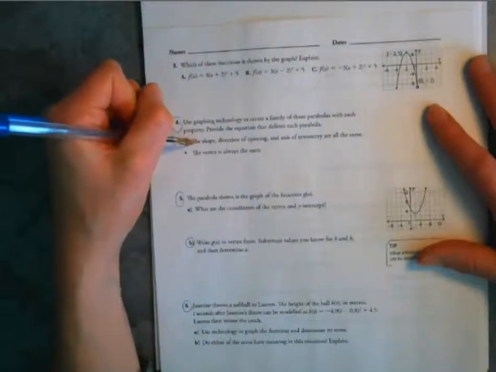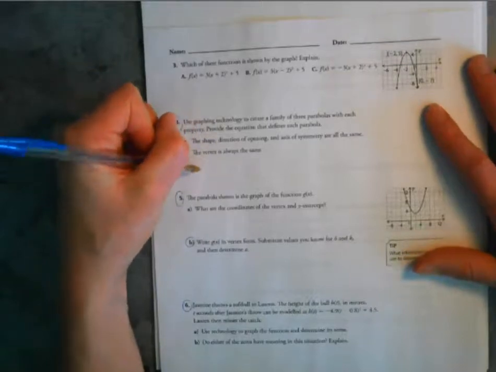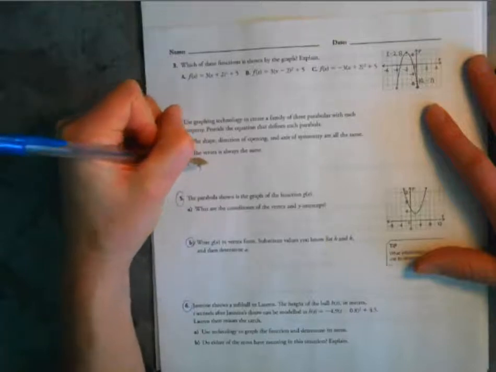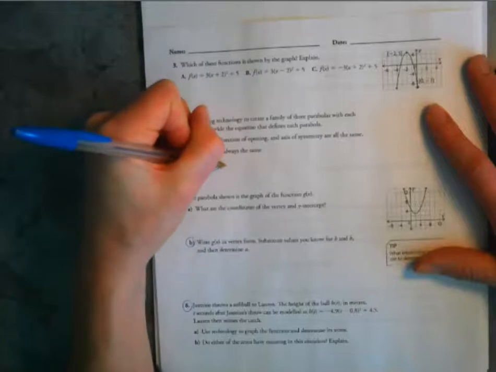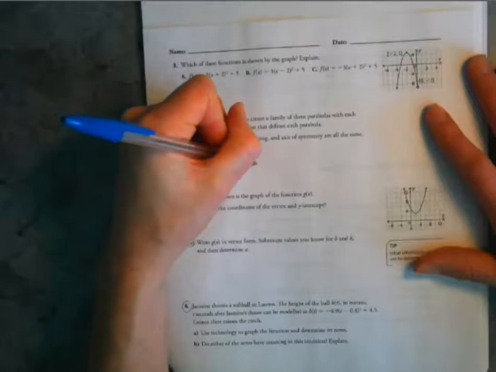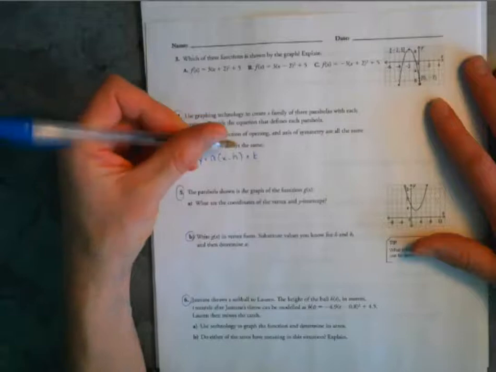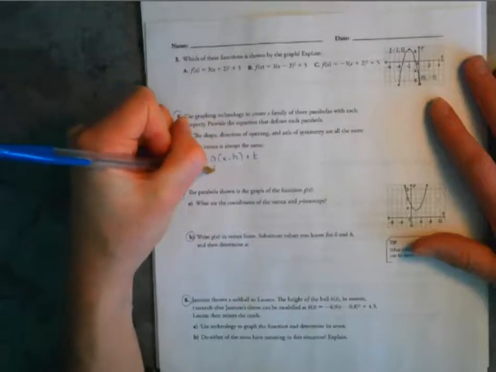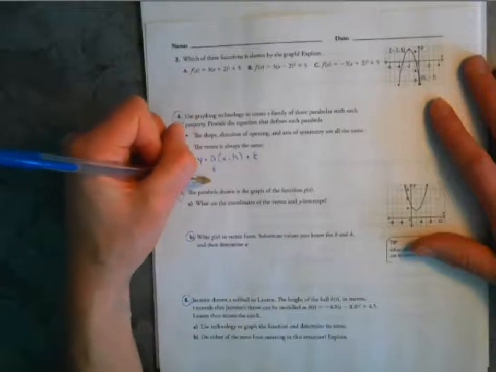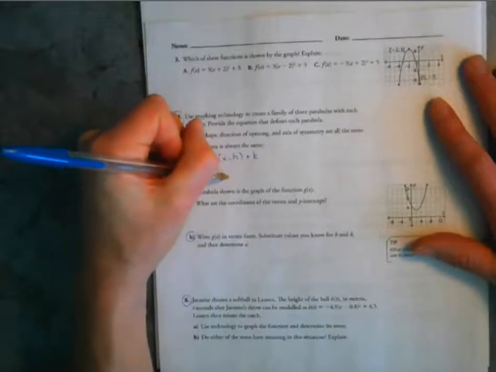So all you really need to do here is remember the general form, the vertex form, of writing a quadratic equation. Basically it's y equals a times (x minus h) squared plus k. The really important thing is to understand what these different parts are. So a is a value that affects, as we've already looked at, the direction of opening. Is it going to open up or down?